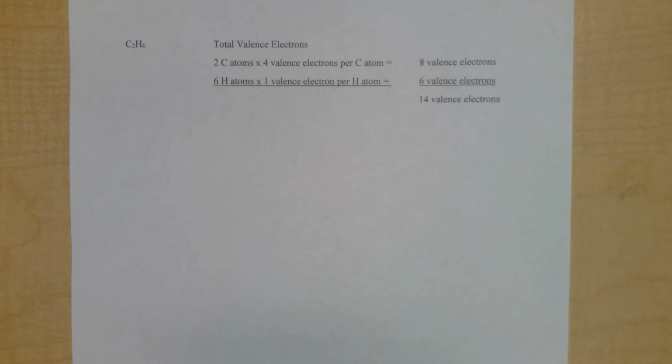You'll notice that ethane does not have one central atom like we've seen in earlier videos. In ethane, we start to see a short chain of carbon atoms. We can use some rules from organic chemistry to begin.